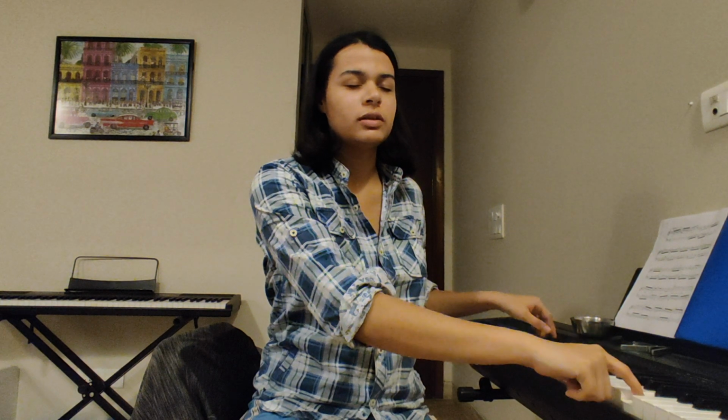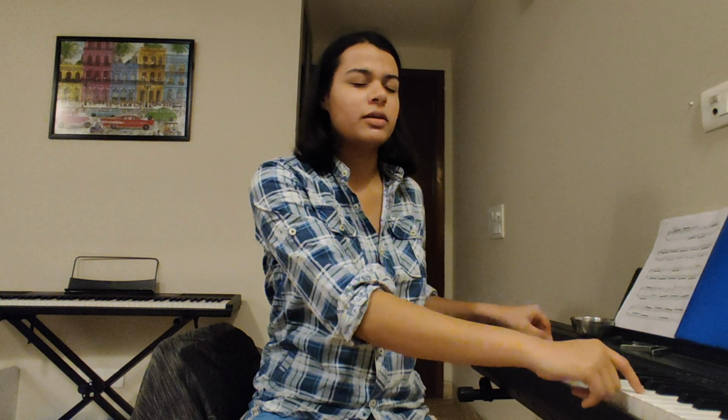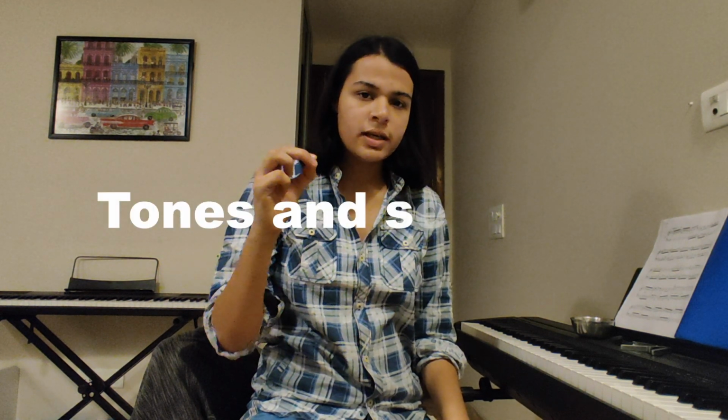I could literally just close my eyes and choose two random notes. And I don't know what these notes are, but they form an interval because these are two notes on the piano which have a distance between each other. Now, there are two main types of intervals in music: tones and semitones. Let's get to semitones first.